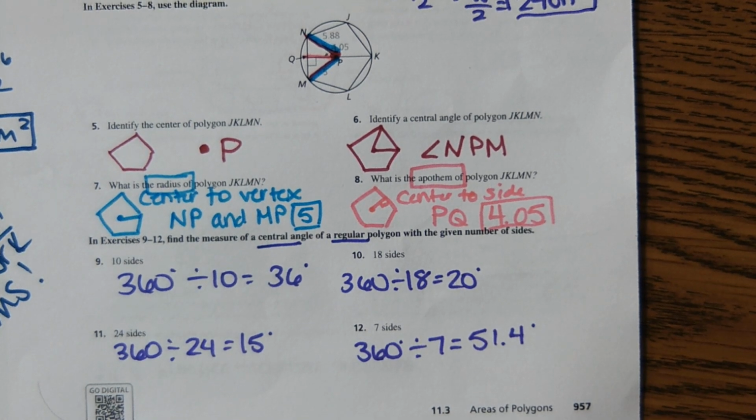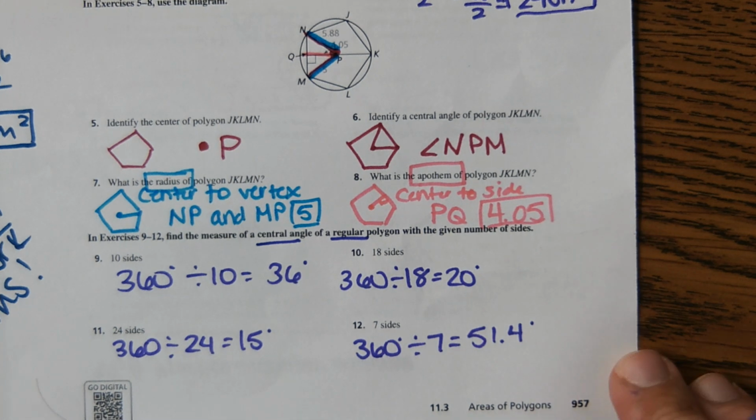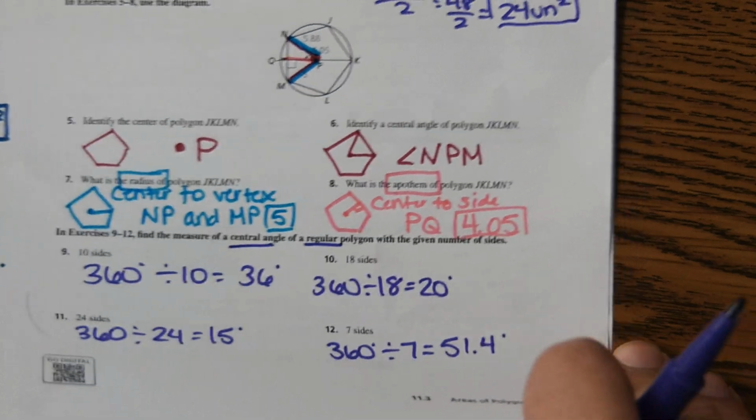And then we'll flip to the back. We're not doing everything on the back, just some of it.